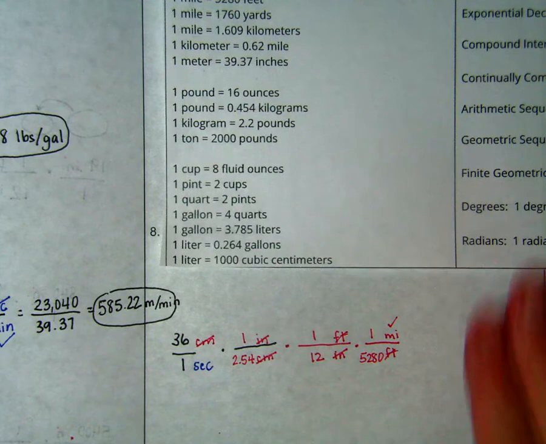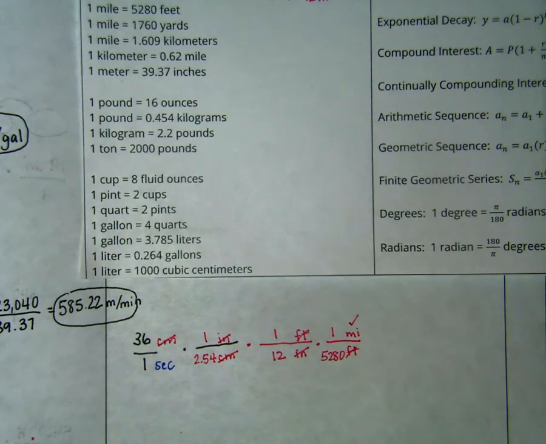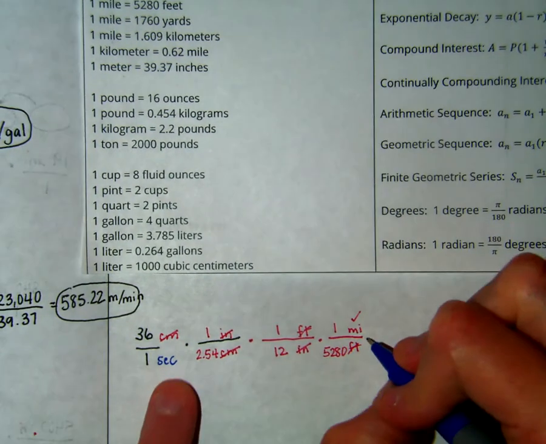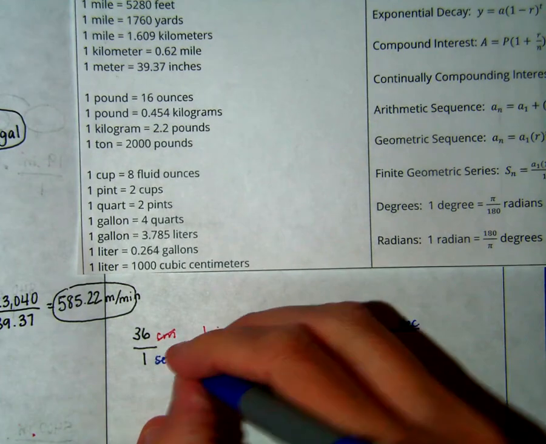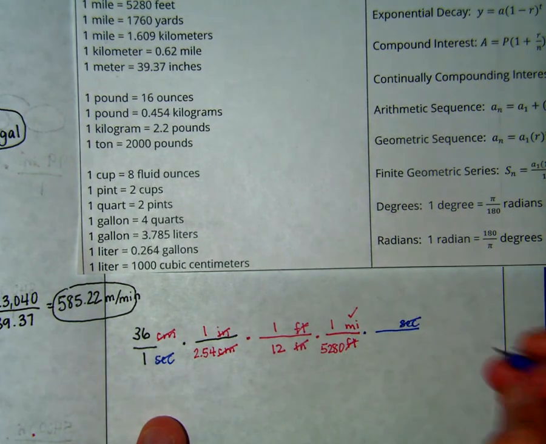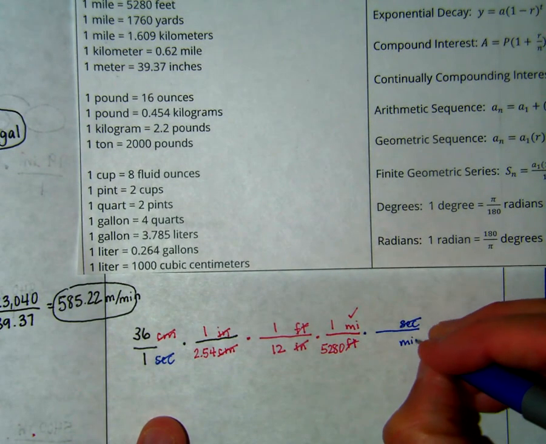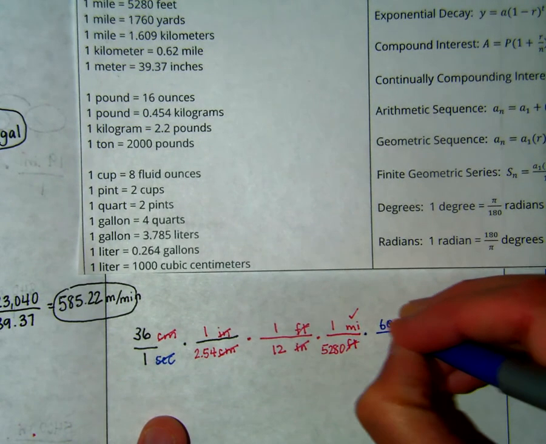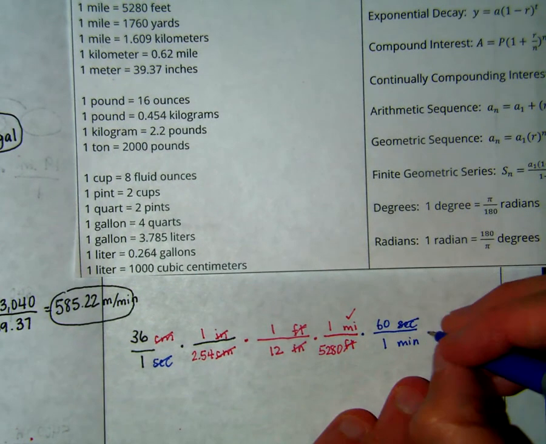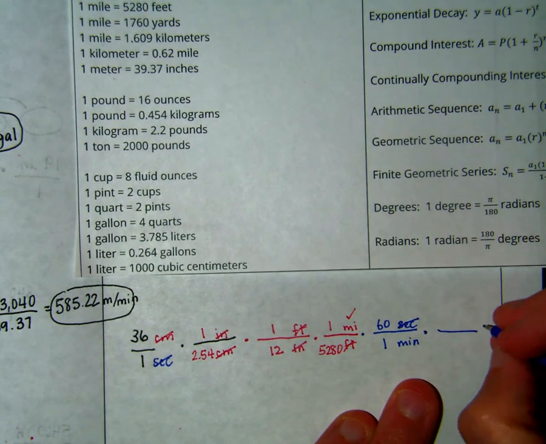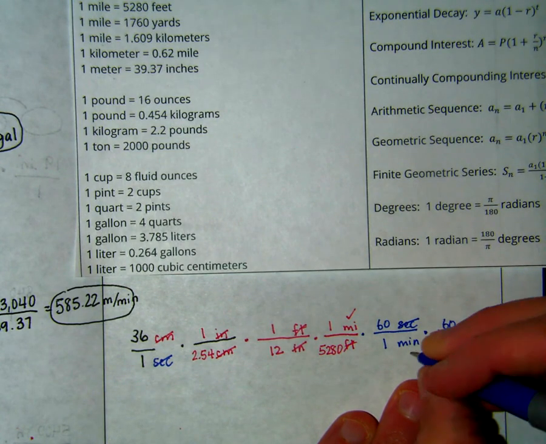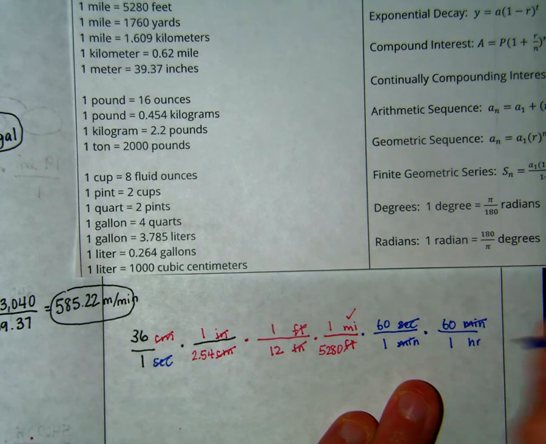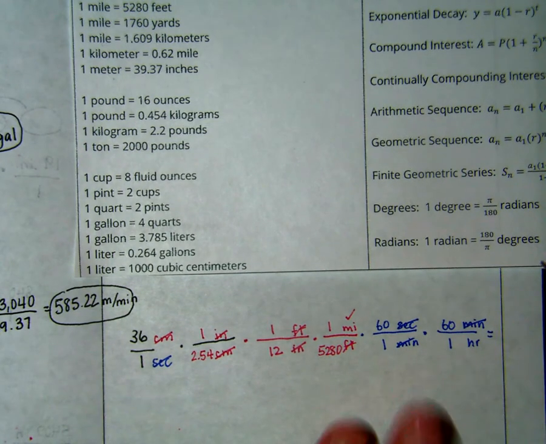Now we got to go to hours. This is one of those you have to know yourself. Seconds is on the bottom, so seconds is going to go on top. To minutes. There are 60 seconds in 1 minute. We're still not to hours. Minute, hour, 60 minutes, 1 hour. That's a lot, but I finally did it.